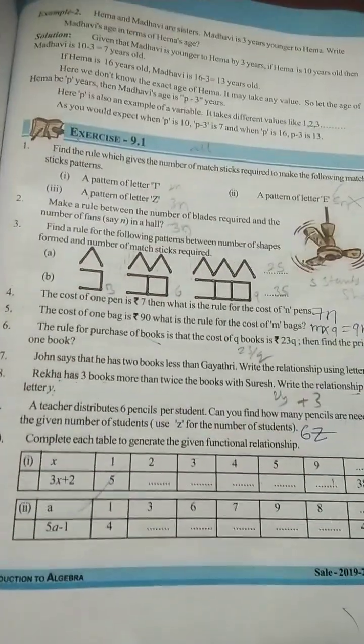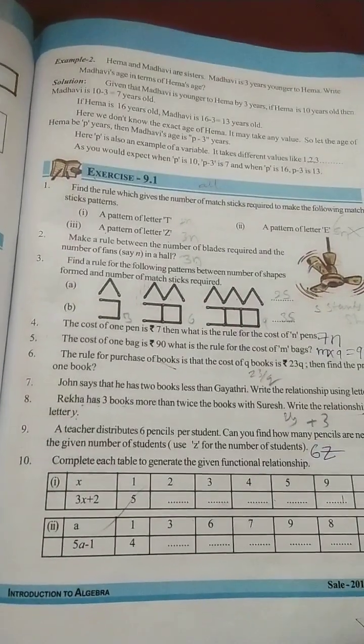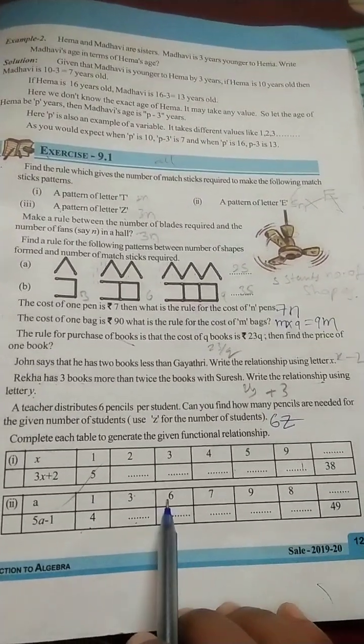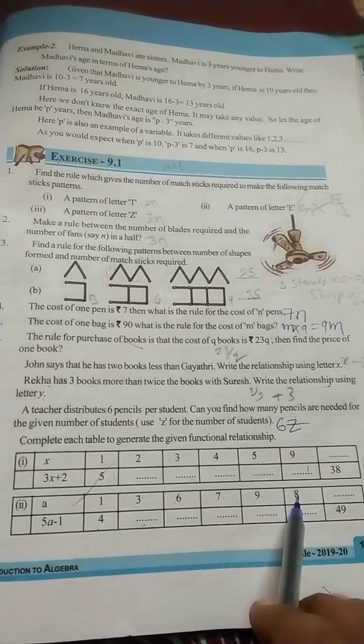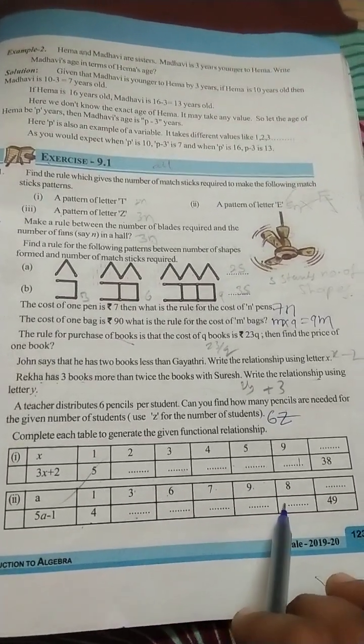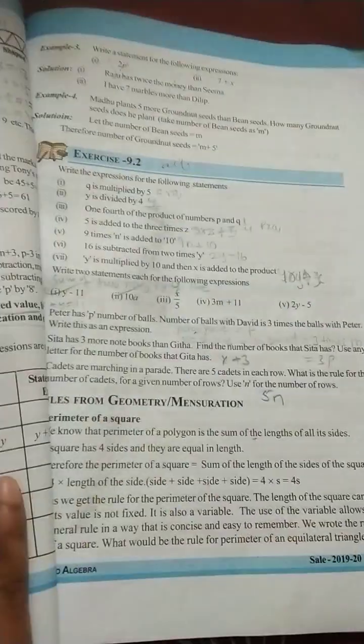Next, see here, 10 questions completed. So 1 and 3 I explained for you. For 6, 7, 9, 8, do it by substituting the a value here, then you will get the values. Okay, any questions still? Yes, there are more questions.